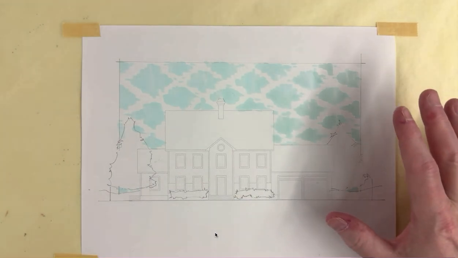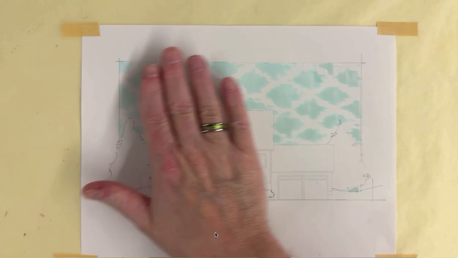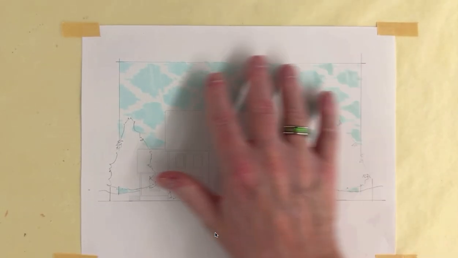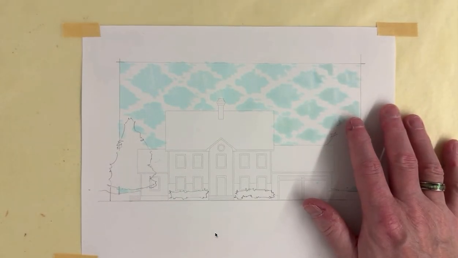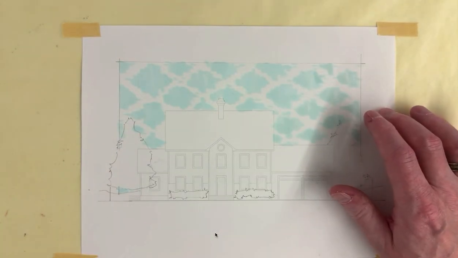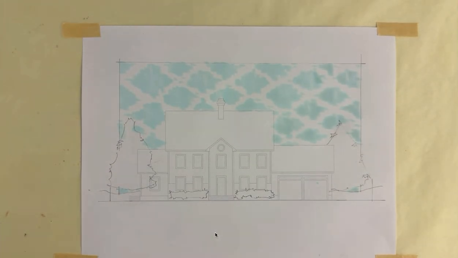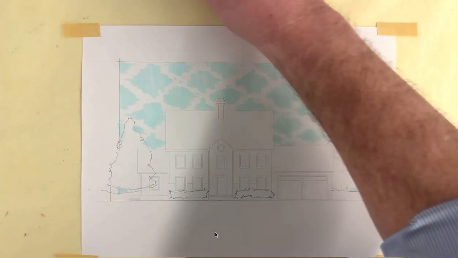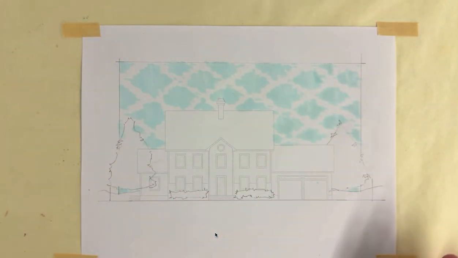But that pattern, by the end of the drawing, I don't want you to be able to see that by the time we're done messing with it. But we've set this up as a base. Okay, so that's my first blue pass. Let's look at the next biggest area.